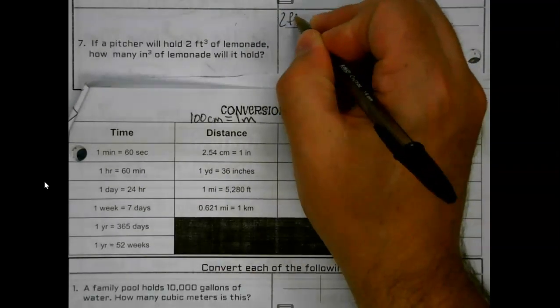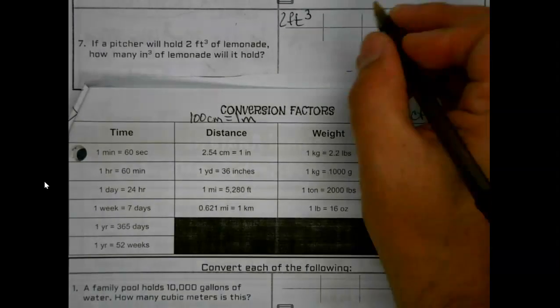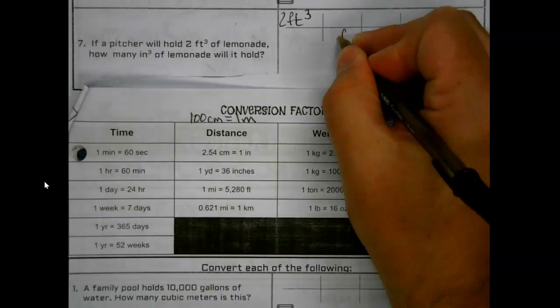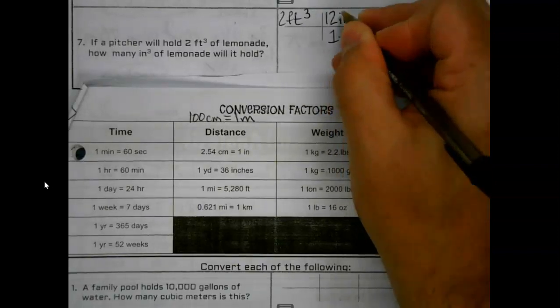Okay. So 2 cubic feet. We're trying to work feet back down into inches, and then we'll worry about the cubed part. So how many inches are there in a foot? 12. So it's 2 times 12 inches per foot. Ooh.